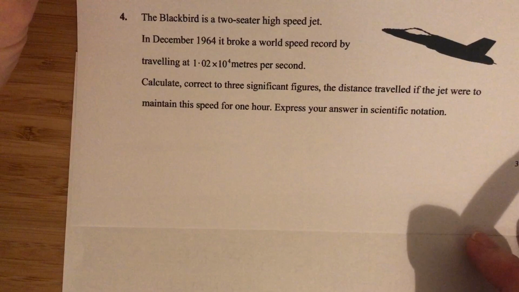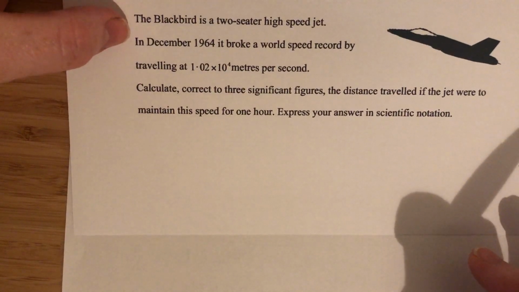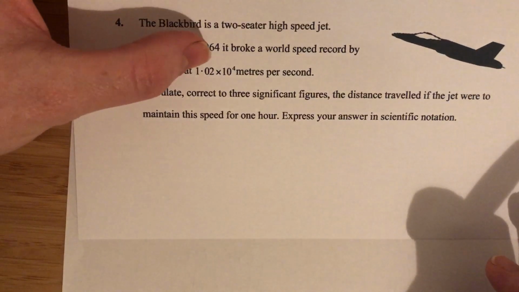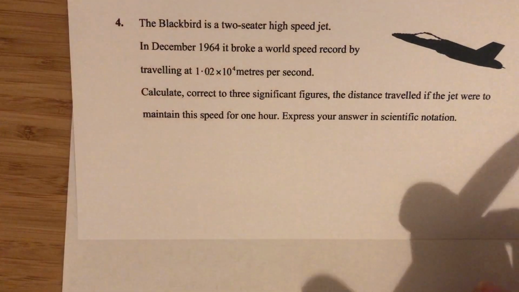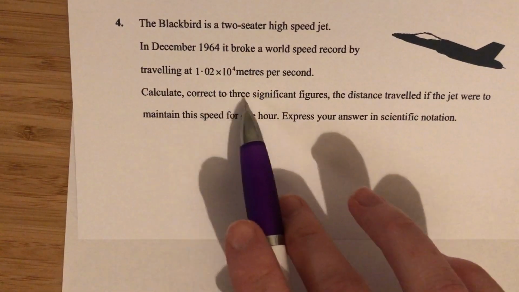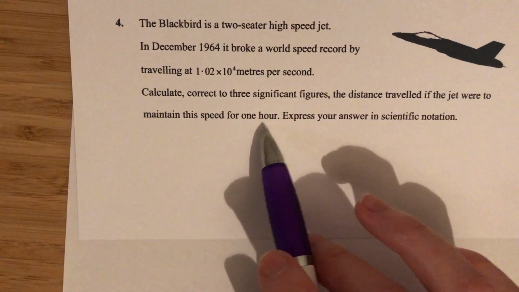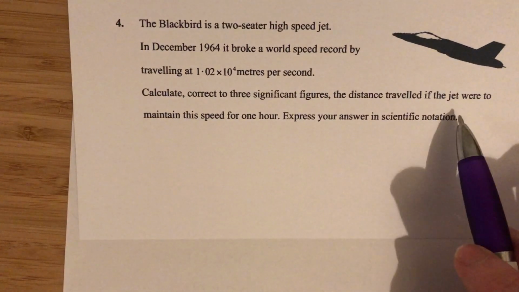Right, we're going to look at one more exam type question. This last one says, the Blackbird is a two-seater high-speed jet. In December 1964, it broke a world record speed by travelling at 1.02 times 10 to the power of 4 metres per second. Calculate correct to three significant figures the distance travelled if the jet were to maintain the speed for 1 hour. Express your answer in scientific notation.